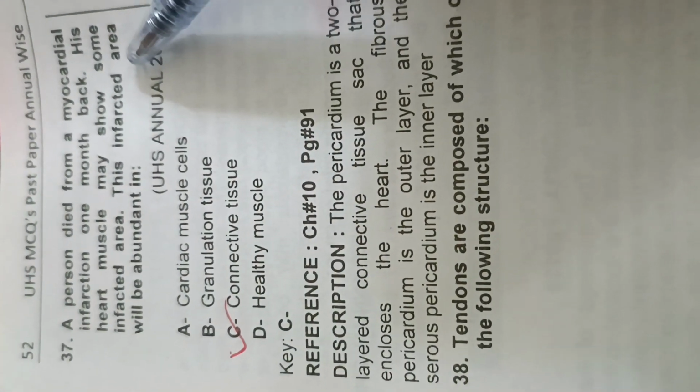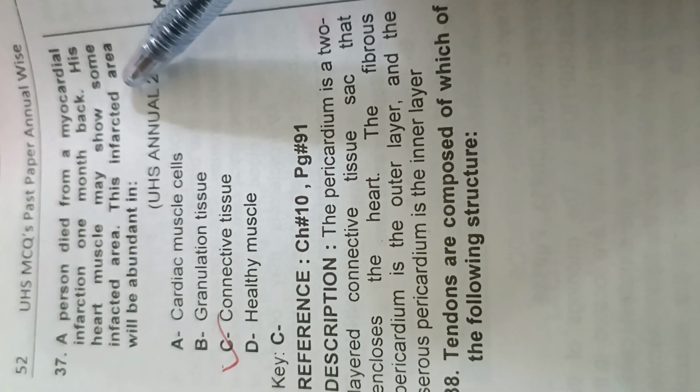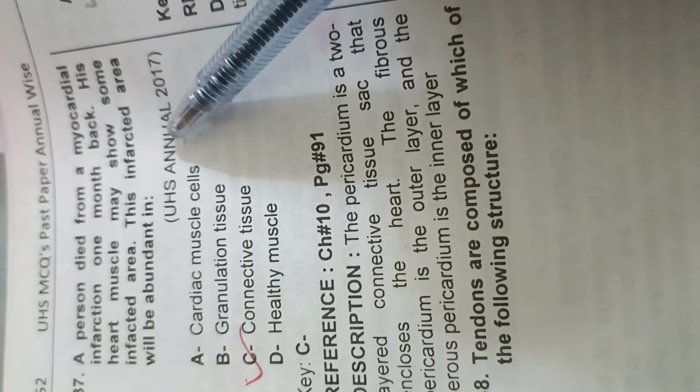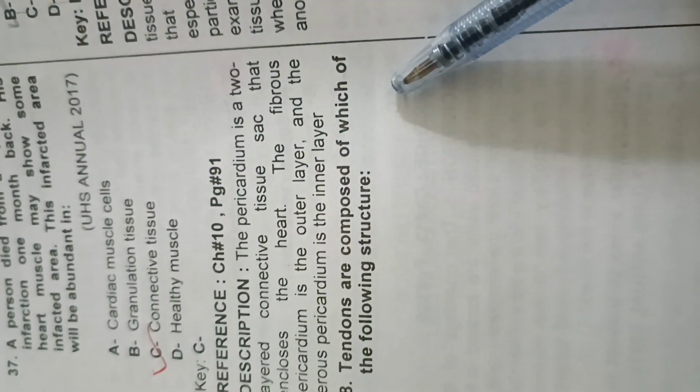Person died from myocardial infarction 1 month back. His heart muscle may show some infarcted area. This infarction area will be abundant in the connective tissue. Tendons are composed of which of the following structures? Dense, regular connective tissue.